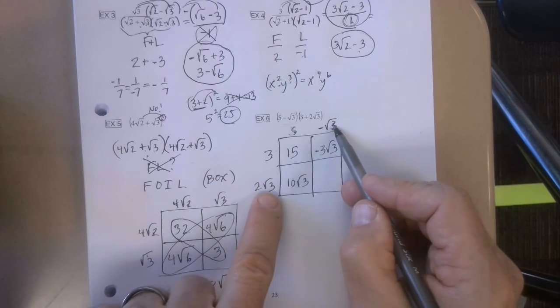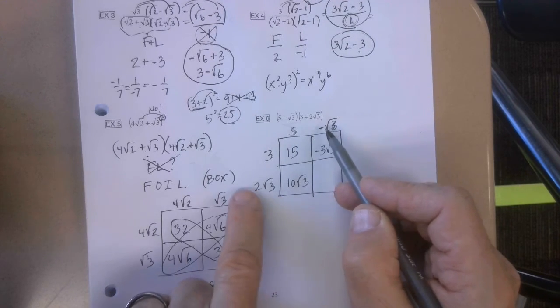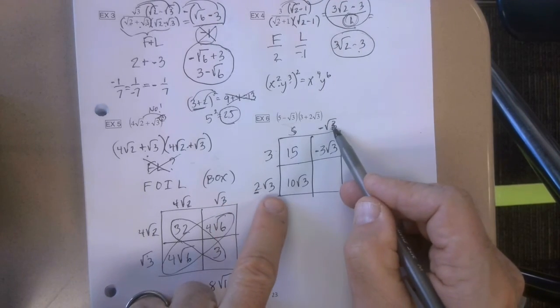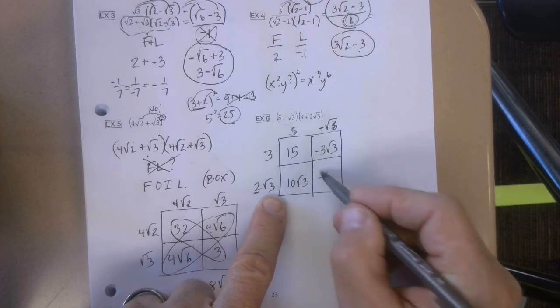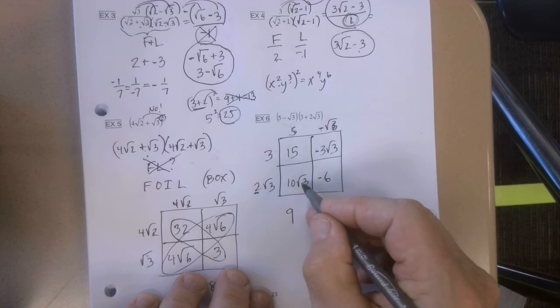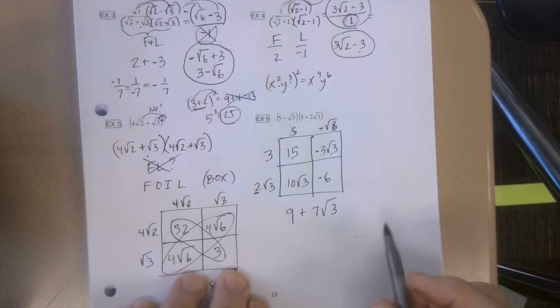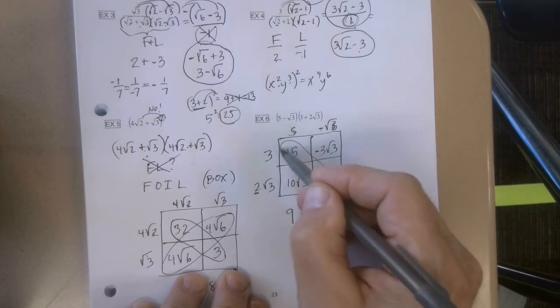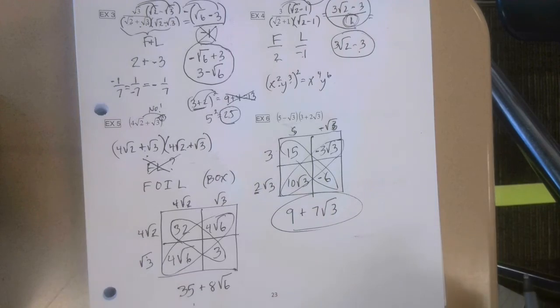And then we got water, water. So it'd be a square root of 9, which is just 3, or the roots fly off. But we got to be careful of that darn negative. So it'd be 2 times 3, which is 6, with a negative in front of it would be negative 6. 15 minus 6 is 9. 10 square root of 3 minus 3 square root of 3 is 7 square root of 3. See, there's my common terms there and common terms there. The FOIL box kind of organizes stuff for you too.